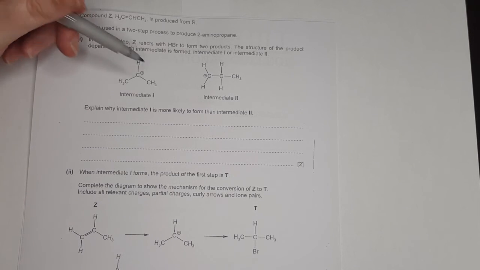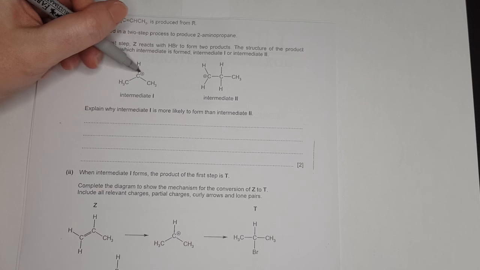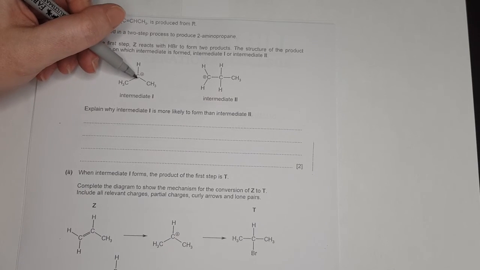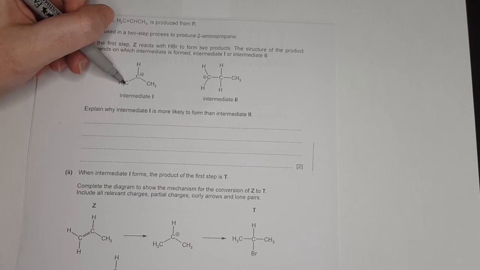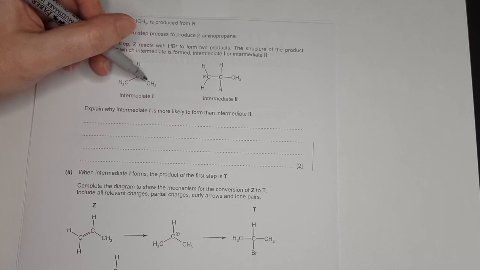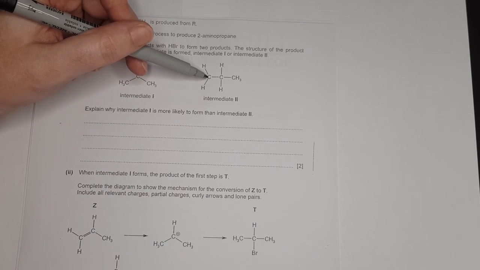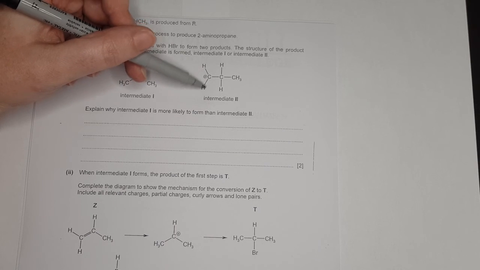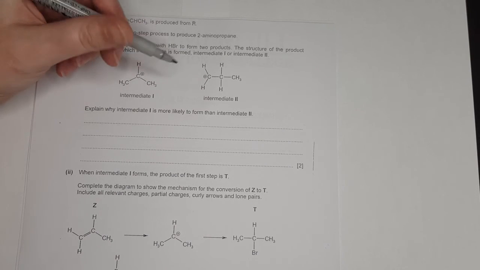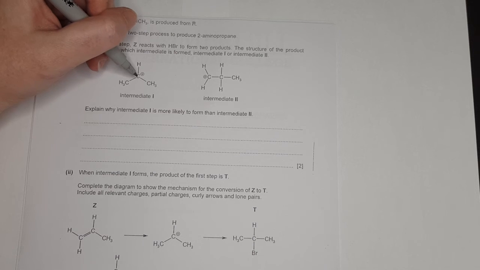So if we look at intermediate 1, the carbon ion that I have there is attached to an alkyl group there and an alkyl group there. Whereas intermediate 2 is attached to two hydrogens. So now when we form an ion like this, the carbon wants to get electrons because it wants to be whole, because it's a positive ion, so it needs electrons.